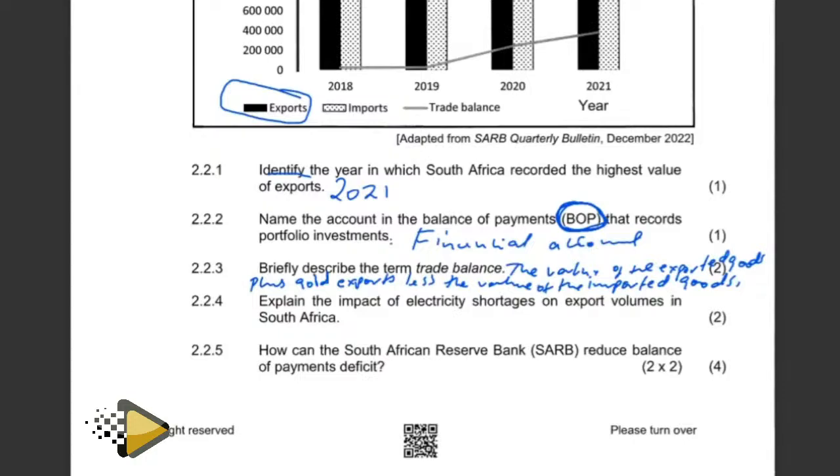Okay, right. So now, if we check, the question says the impact. And if the question says the impact, it means that the expectation is to come up with both negatives or positives, meaning both advantages or disadvantages of the electricity shortages on goods and services that are supposed to be sold to other countries.